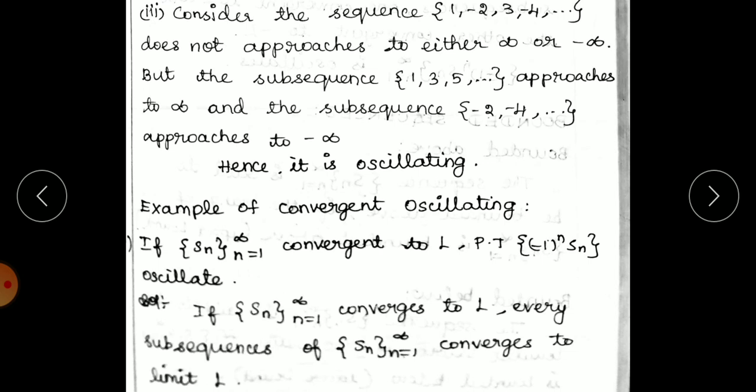See the next example: 1, -2, 3, -4 and so on. Here it does not approach infinity or minus infinity, since it is divergent oscillating. But taking the subsequence 1, 3, 5 and so on, it approaches infinity. The subsequence -2, -4, -6 approaches minus infinity. Hence it is oscillating on both sides. So it is an oscillating divergent sequence.